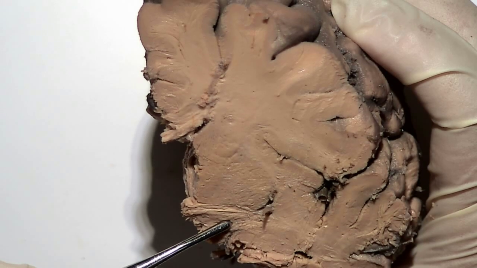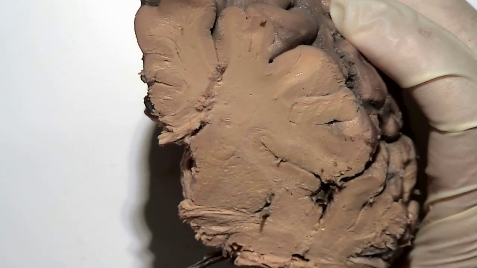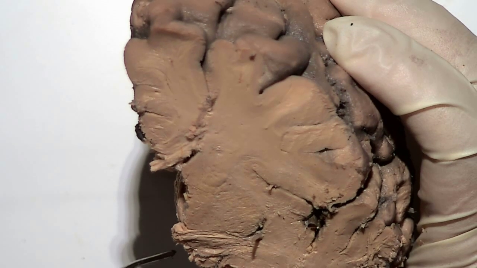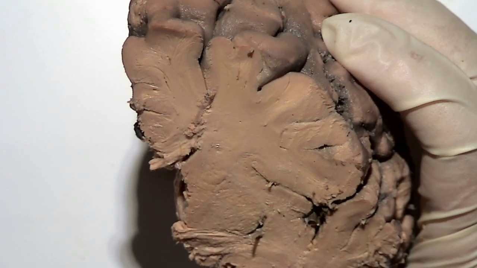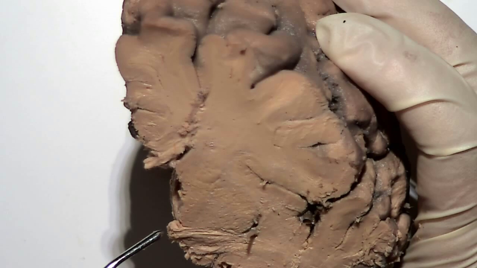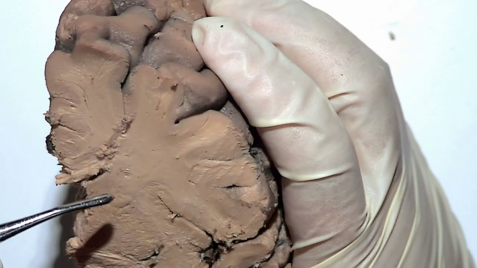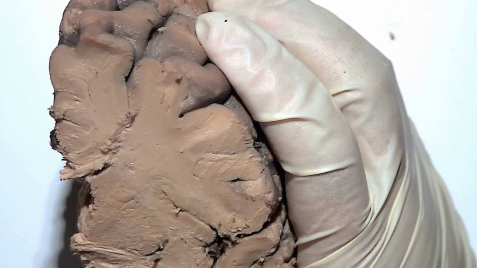Other areas that contribute afferent signals to the putamen are the thalamostriatal fibers, the pallidostriatal fibers, and also the brainstem striatal fibers.